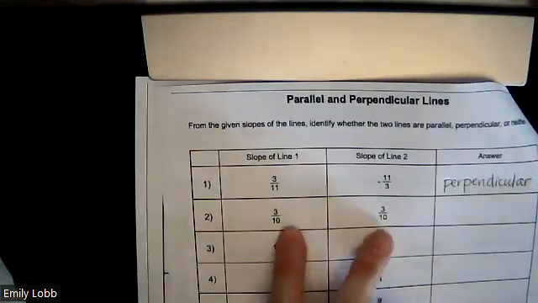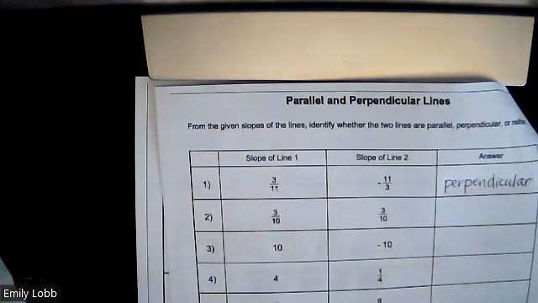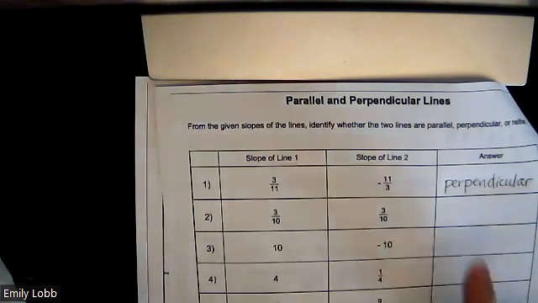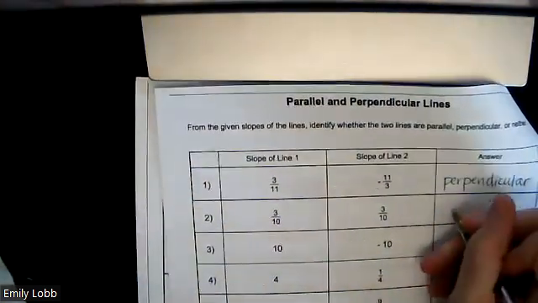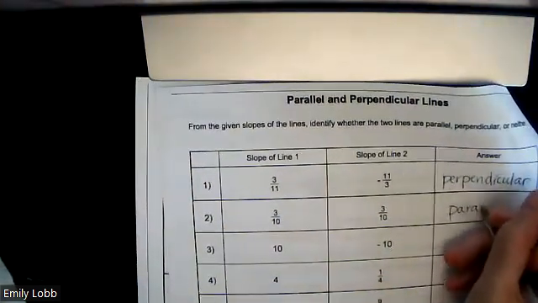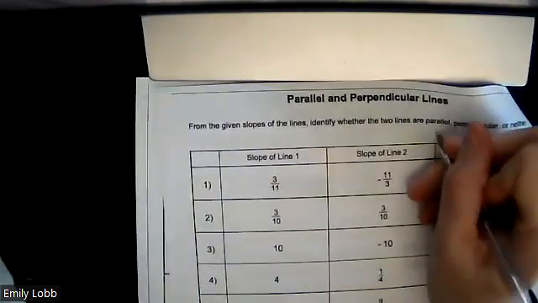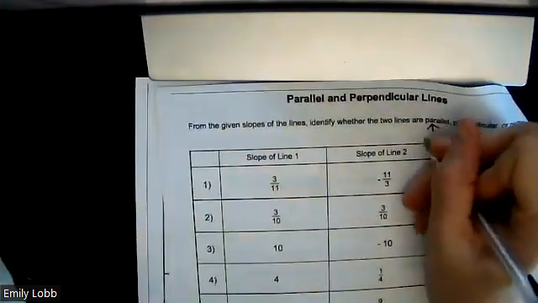Here, these are exactly the same. What do we call two lines with exactly the same slope? Parallel, right? So if it's helpful, we can make a couple notes here, right?